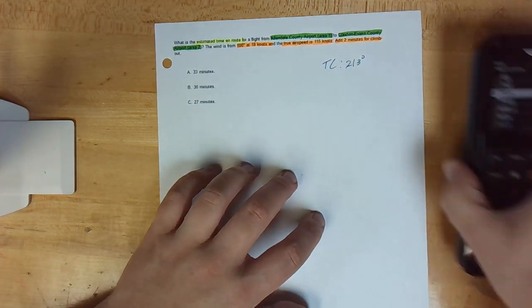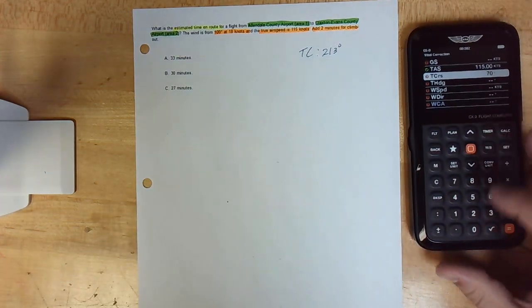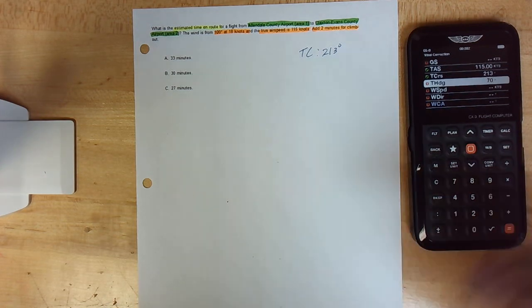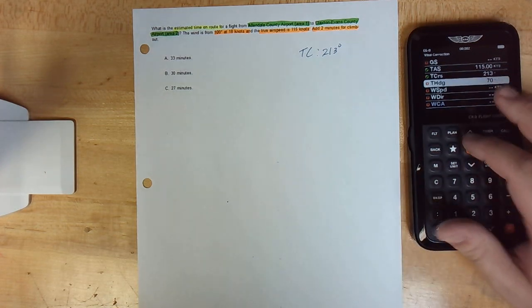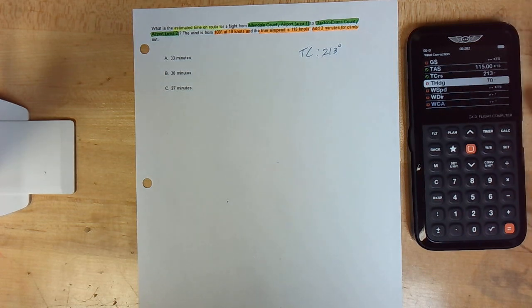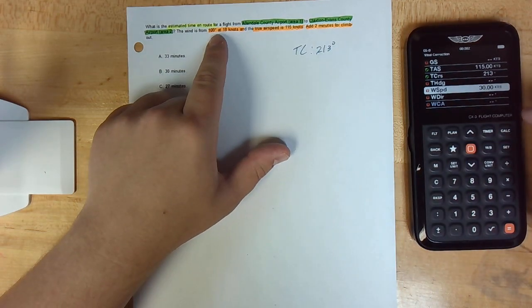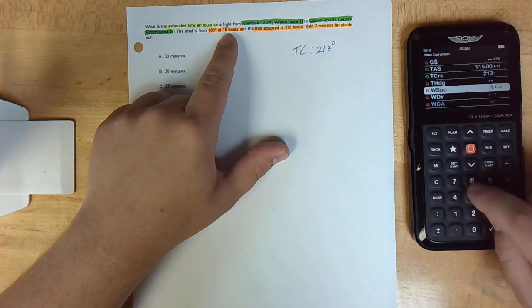degrees. So when we come back to our calculator here, we can go ahead and punch in 213. Enter. Now we don't have true heading because that's part of what we're going to calculate. In this case, we're not going to need it for this question. We are going to need ground speed though. We do have wind speed. We know that our wind speed is 18 knots.